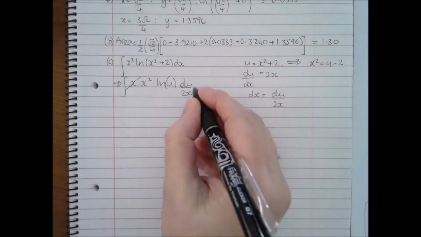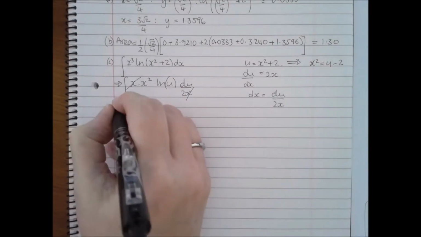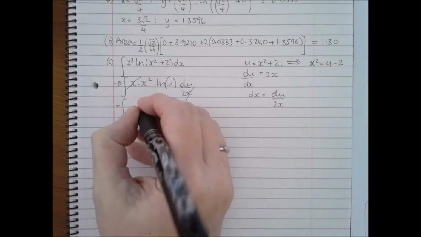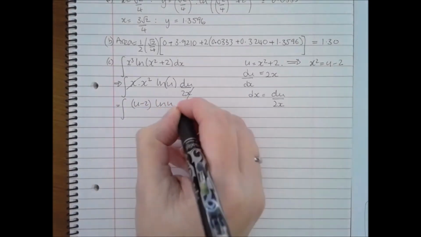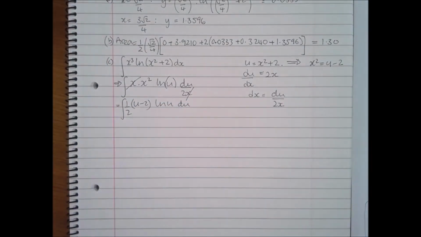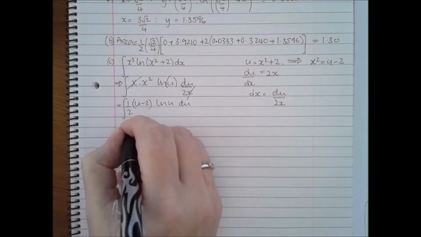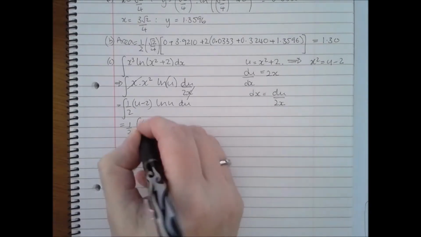Now this x and this x are going to cancel out. My x squared here is going to become a u minus 2. I've got a log u and then a du over 2, so I'm going to write that as a half, and again I can take the half outside and I'm left with u minus 2 log u.